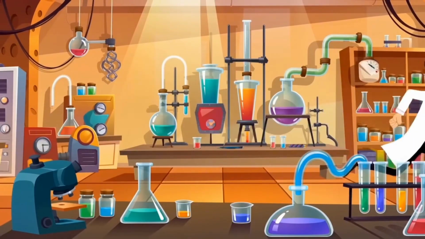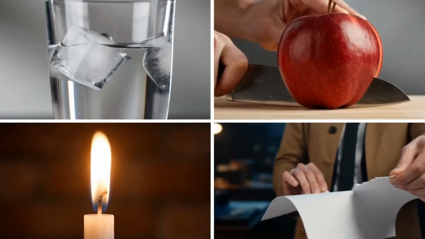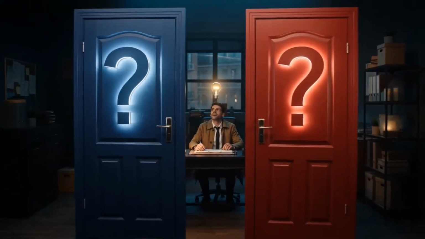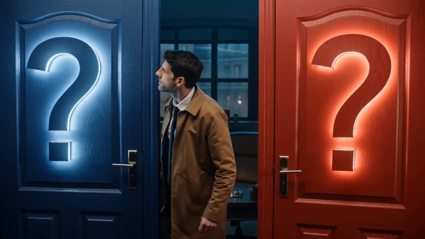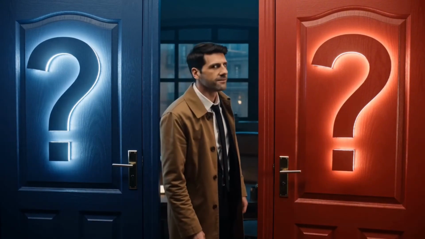So let's go. So what is a change? Well, a change is when something becomes different. And scientists discovered something cool. There are two different types of changes. There are physical changes and chemical changes. So let's learn the difference.